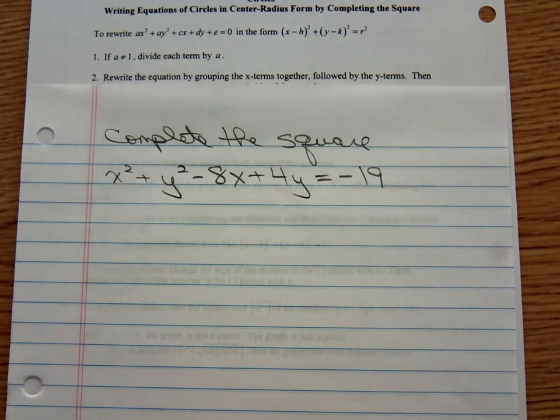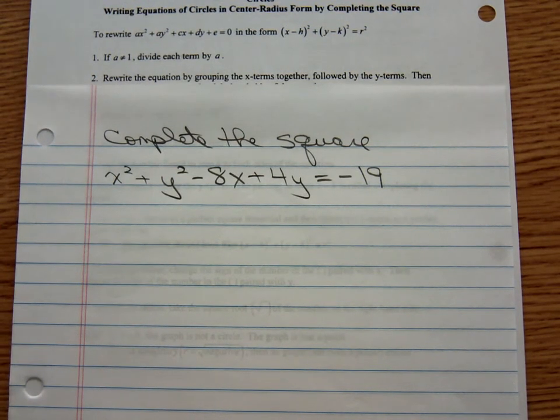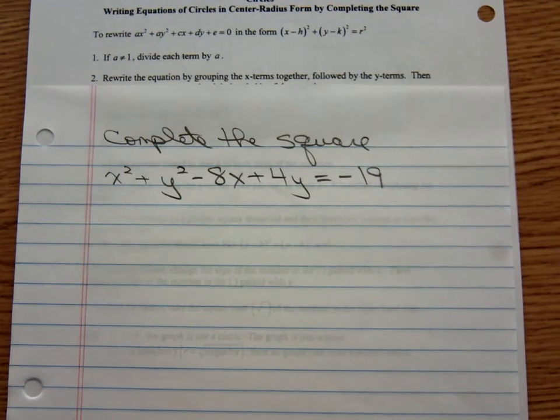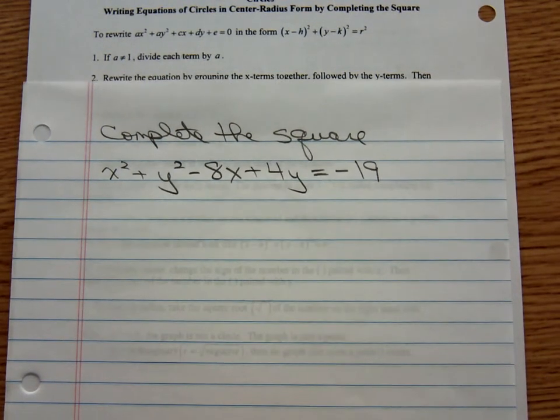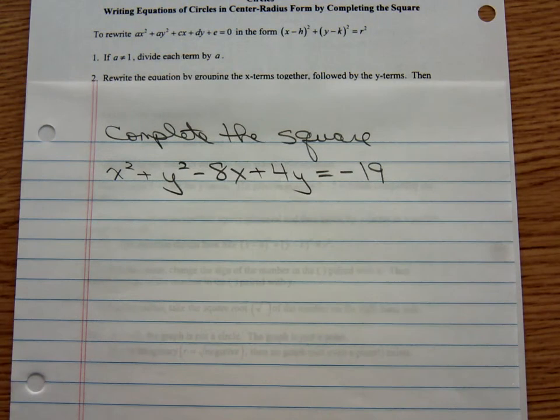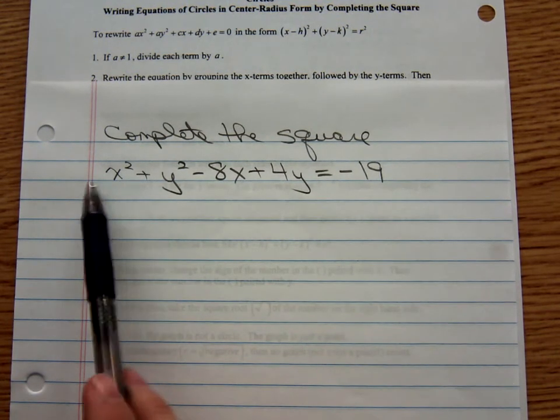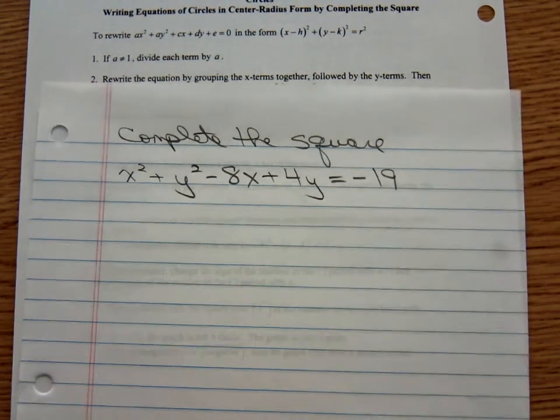Today my class and I are going to complete the square to write a circle in center radius form. So here's the problem we're going to work with: x squared plus y squared minus 8x plus 4y equals negative 19. The first step: if a doesn't equal 1, we divide by a. Well, what's a in this case? 1, so we just skip over that step.